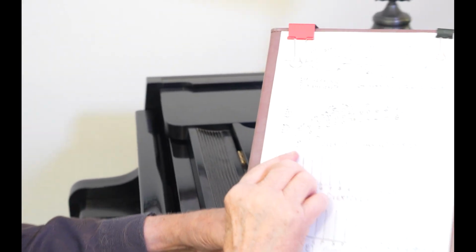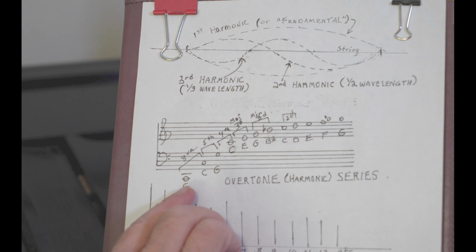And let's just assume this low C vibrates at 100 times per second. The next note would be 200. The G would be 300, 400, 500, 600, 700, and so forth up the scale.